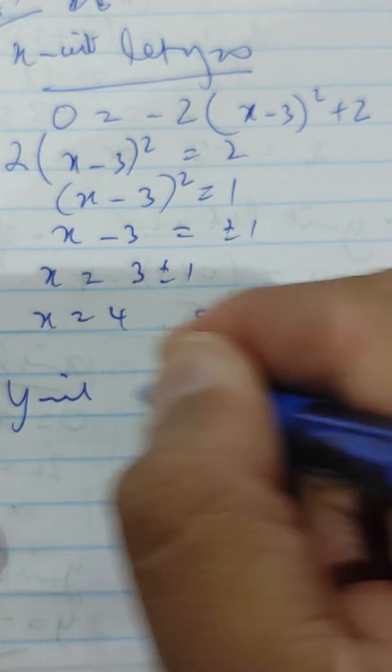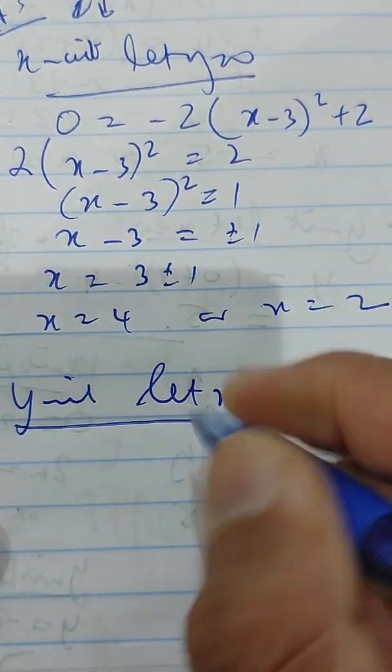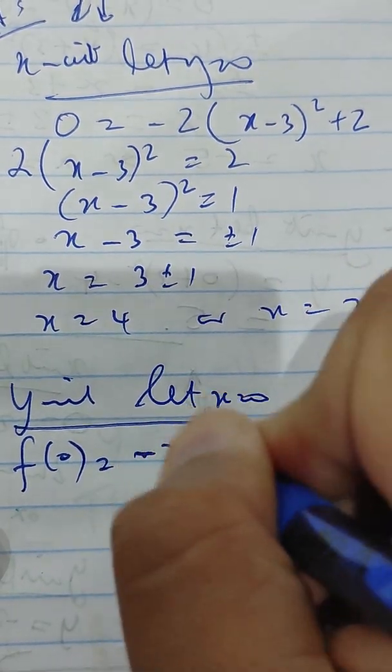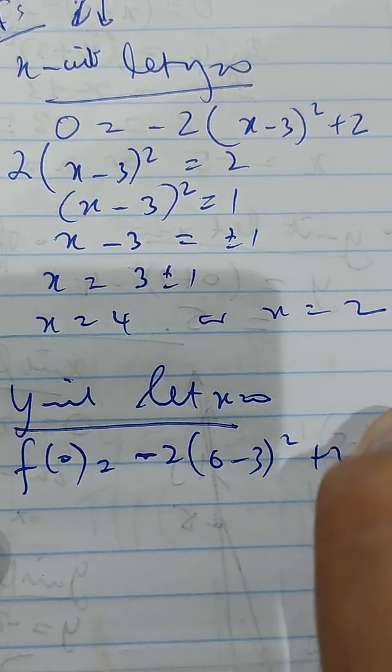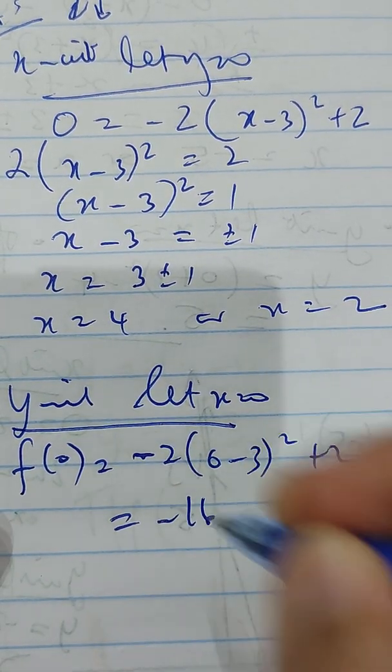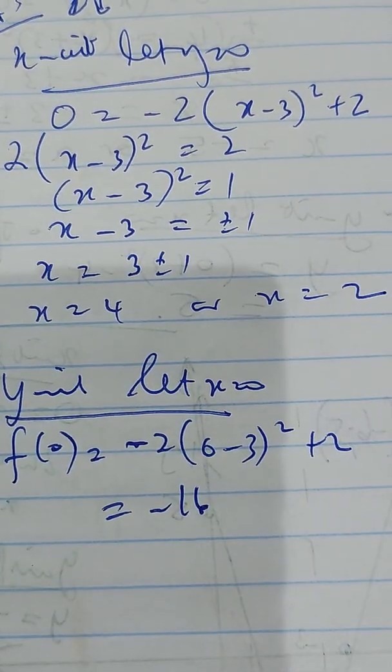Y-intercept. What do you do for the y-intercept? Let x equal to 0. So we've got f of 0 equals negative 2 times (0 minus 3) squared plus 2. So 9 times negative 2 is negative 18, plus 2 is negative 16. Just going to confirm that.